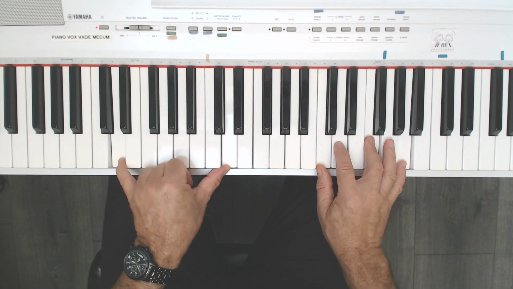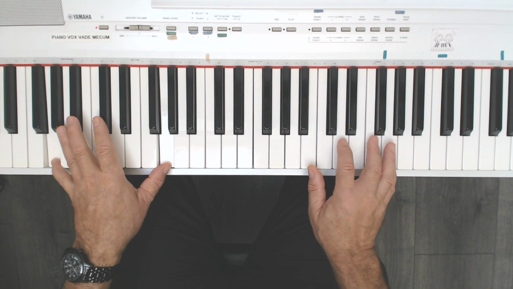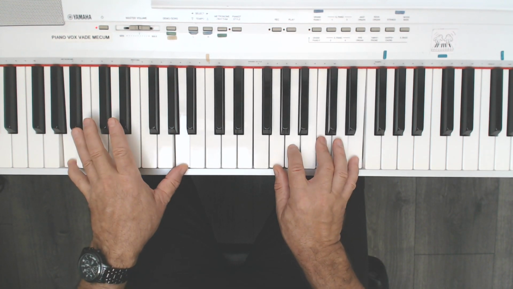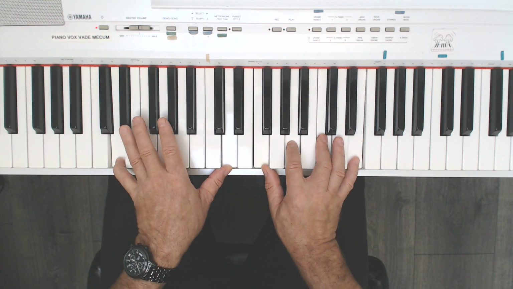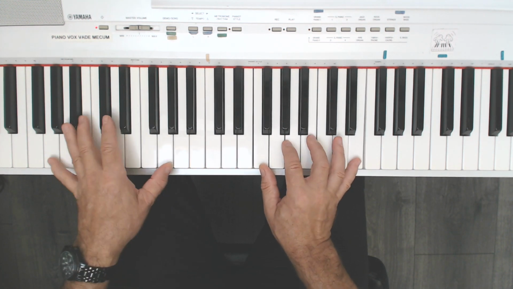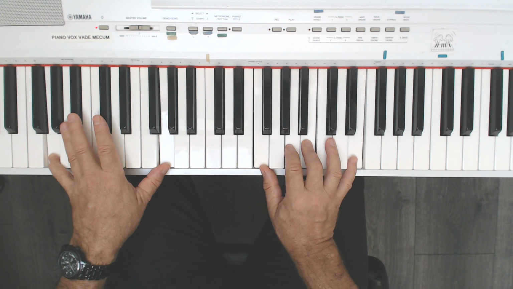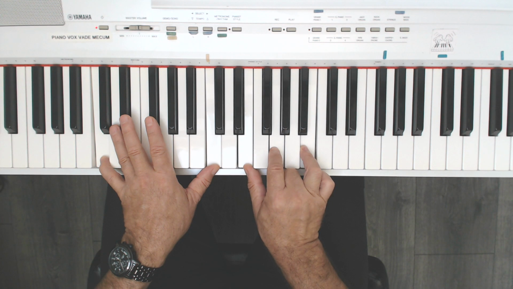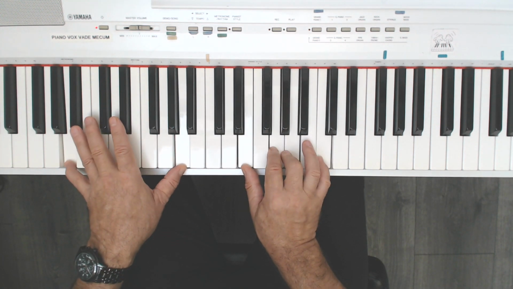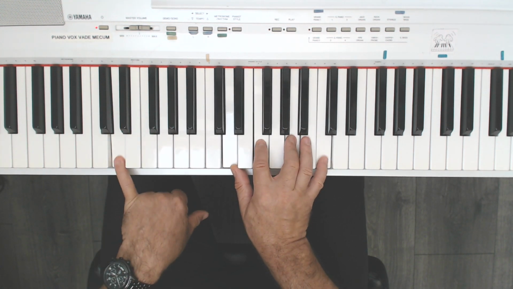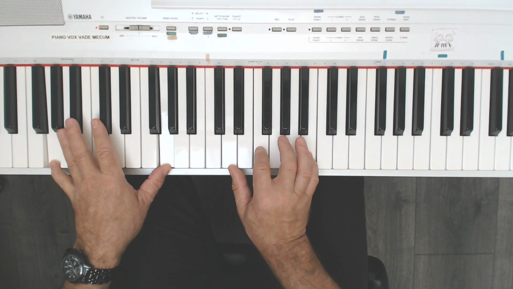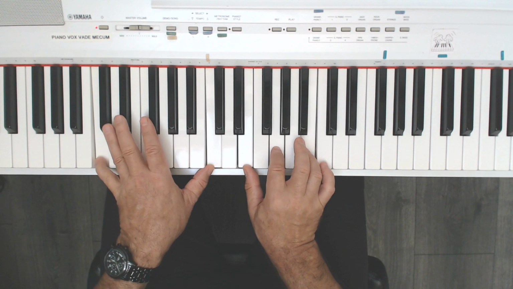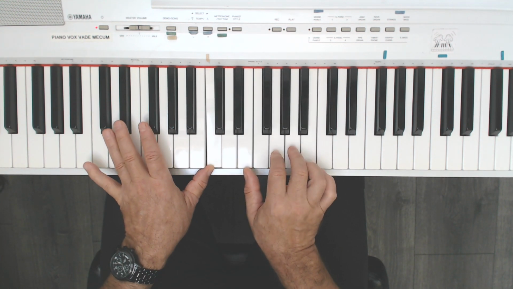Then D minor 7, G7, C major 7, A minor 7, D minor 7, 9, G6, 7, 13, C major 7, A minor 7, D minor 7, G7, under my skin, C major 7, C6.